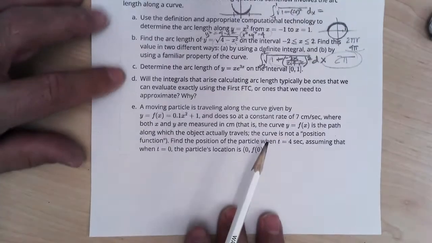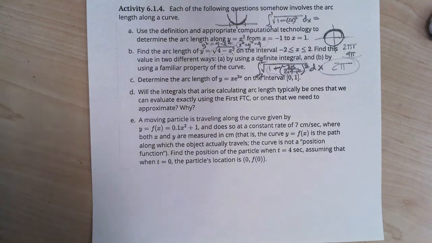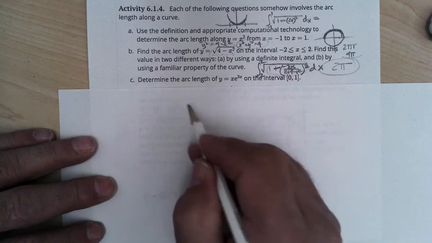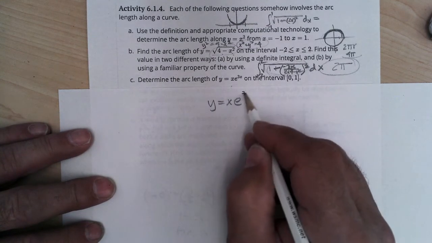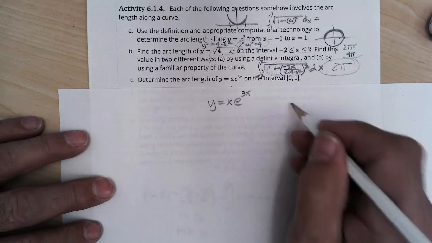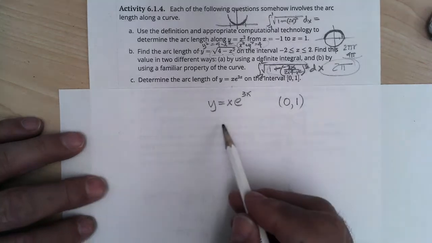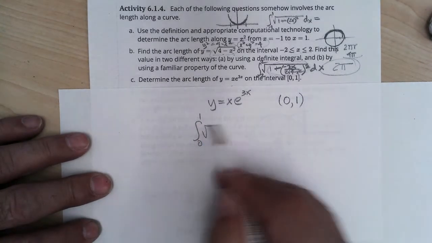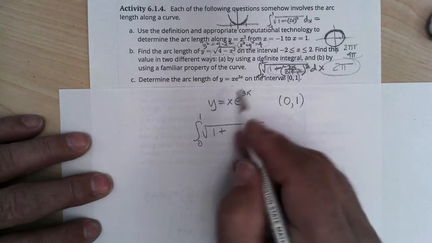Running out of room here. Let me pull in another sheet of paper. The arc length of y equals x e to the 3x on the interval from 0 to 1. So we would do the integral from 0 to 1 of the square root of 1 plus the derivative of this.